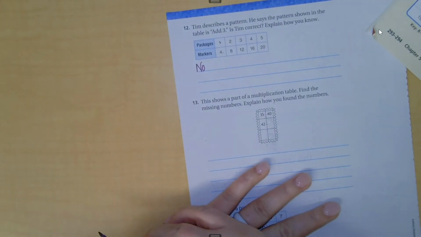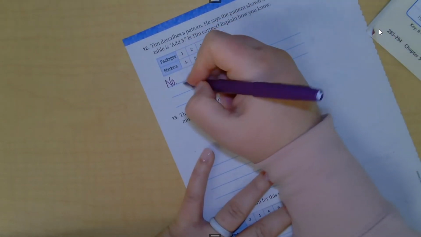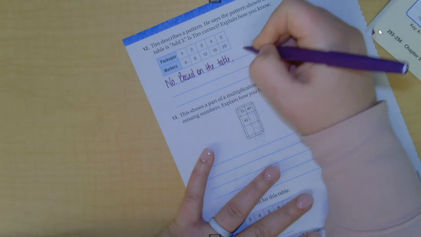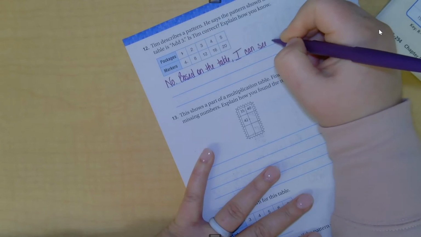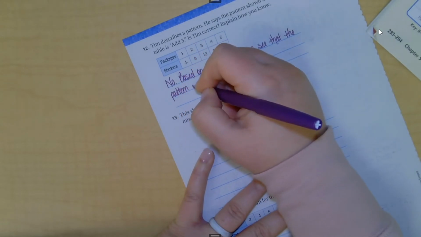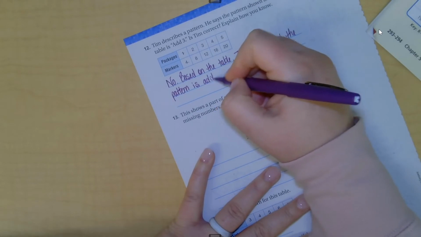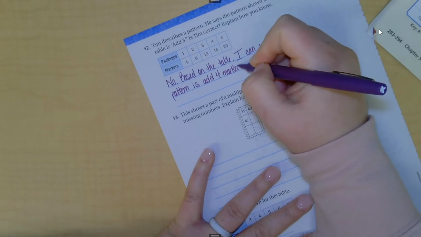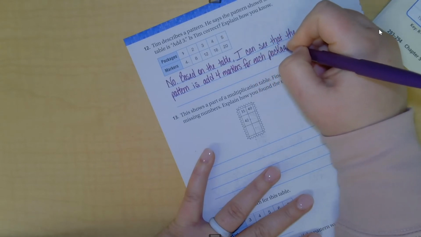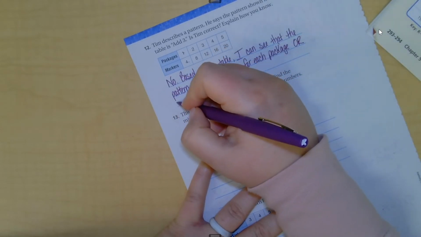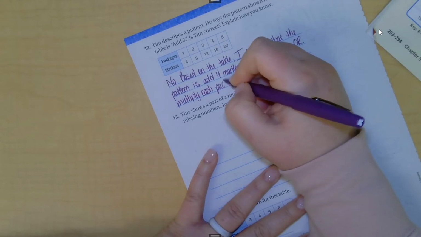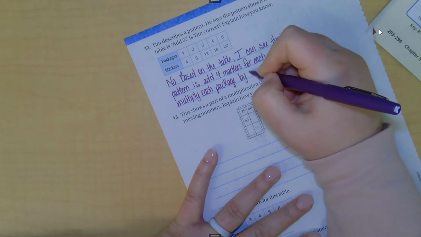And then they want us to explain how we know. Okay, well, based on the table, I can see that the pattern is add 4 markers for each package, or multiply each package by 4.